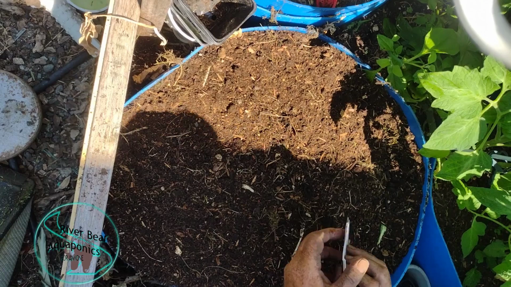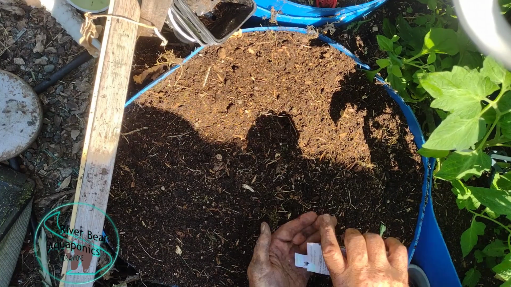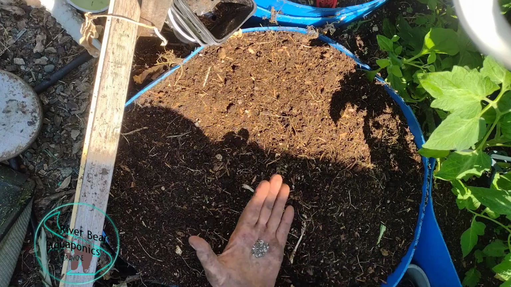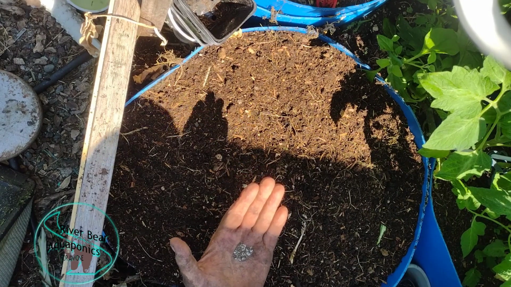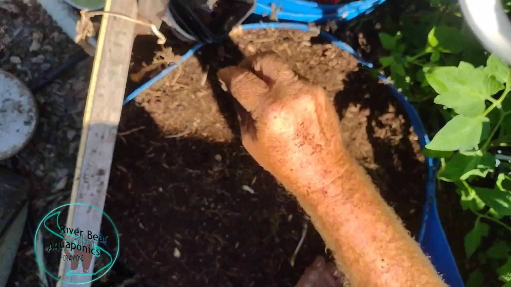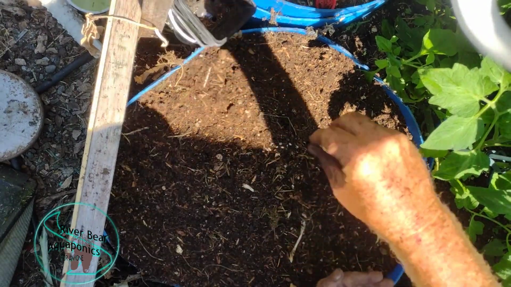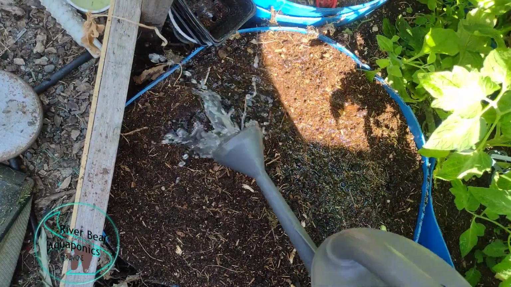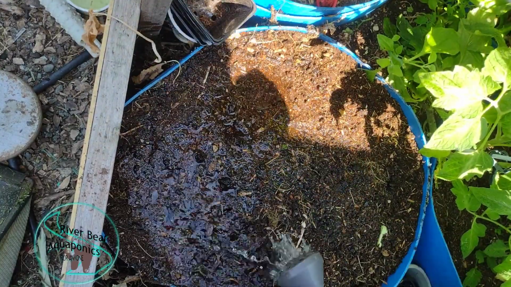I'm going to get my seeds ready. Now, I tend to way overplant all the time. It gives me a nice buffer so that I've got plenty of plants. If I have an available spot somewhere, I can throw some extra plants in there. And then I water it in. This is just normal procedural stuff.